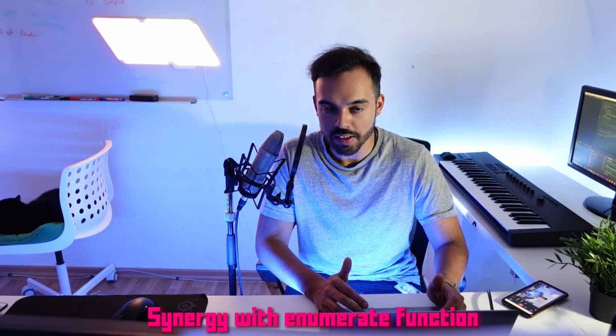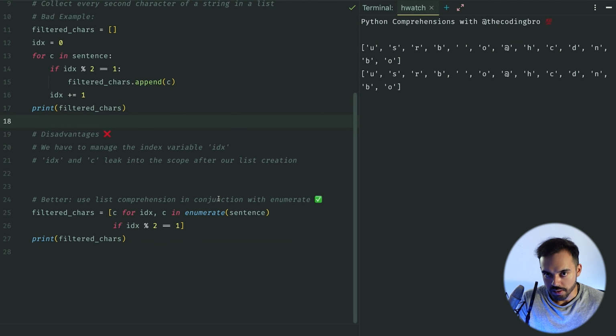Luckily, there exists a very nice synergy between list comprehensions and the enumerate function. Now, what does the enumerate function actually do? It gives us a tuple that consists of the index and the specific element that we are currently looking at when we iterate over the enumerate object. That means the index variable that we created manually in the example above, we basically get that for free here, and we can use it again in our if condition in our list comprehension to achieve the exact same result in much shorter code and much more readable code.